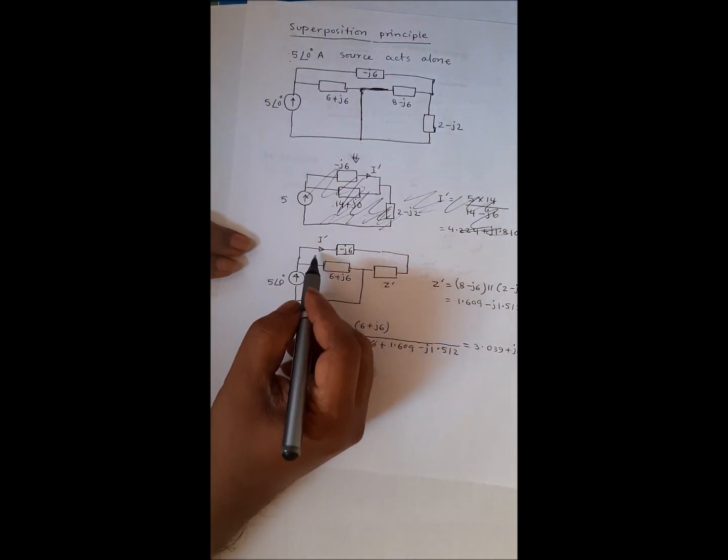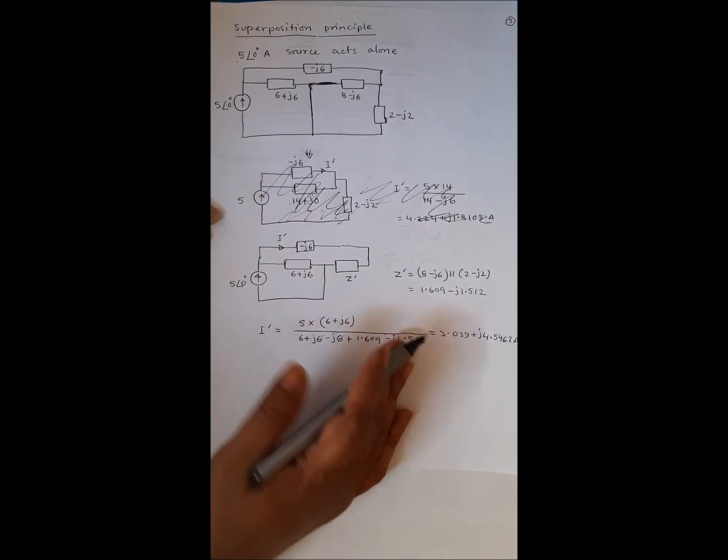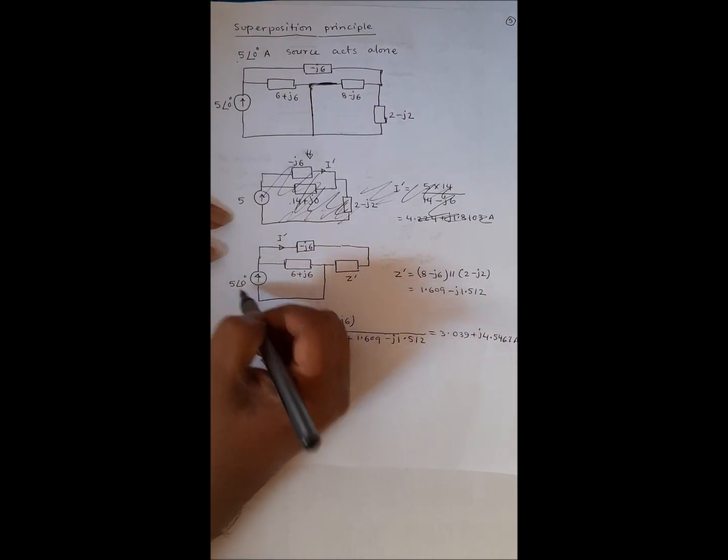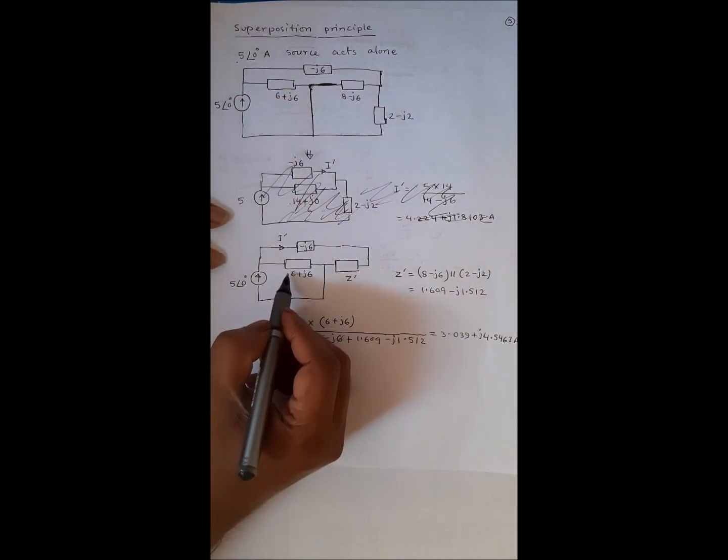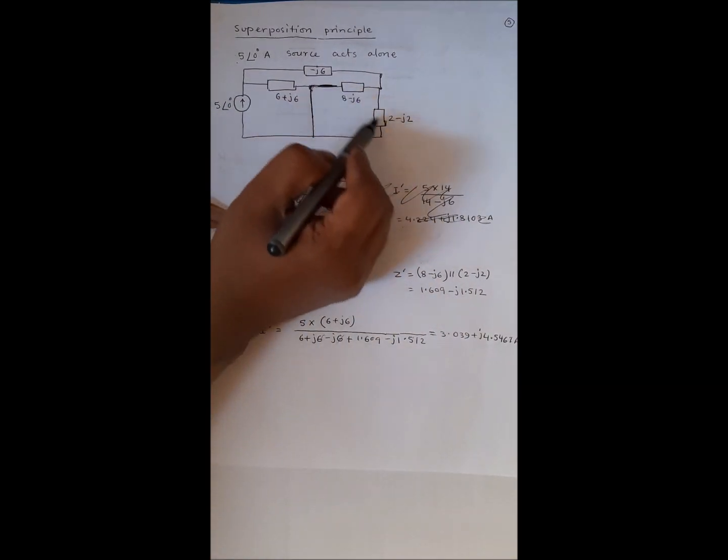If you see this one, you see the 5 ampere current source, and we have -j6 and 6 plus j6, and these two branches are in parallel.